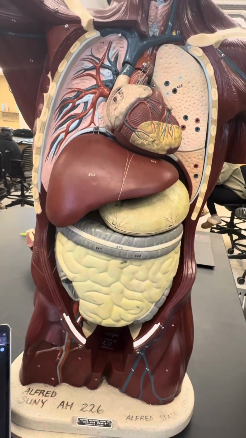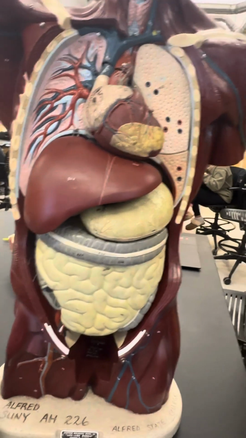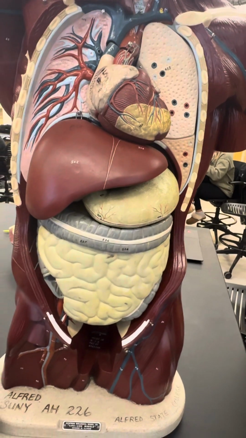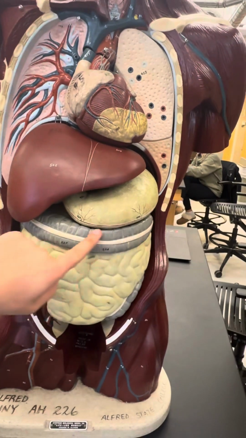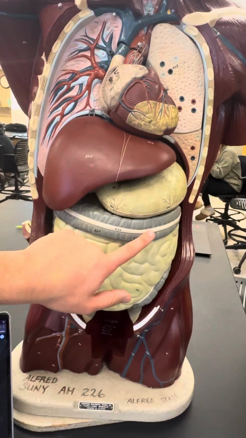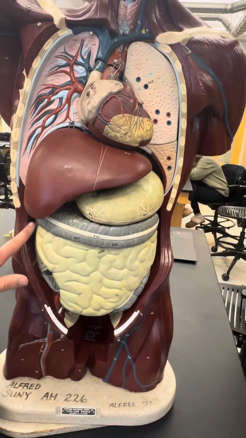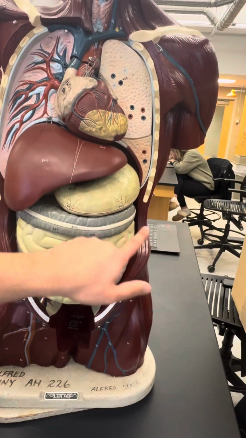Our digestive diseases are diverticulosis and diverticulitis. Diverticulosis is a disease where pouches form in your large intestine, and then when these pouches get inflamed, that is called diverticulitis, inflammation of the pouches, and that is also in the small intestine.